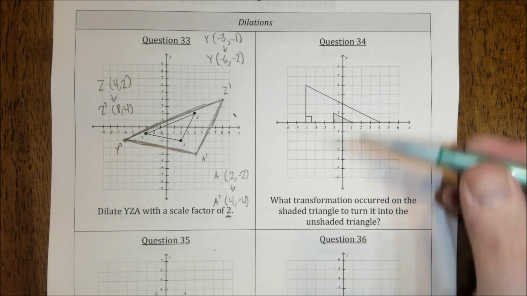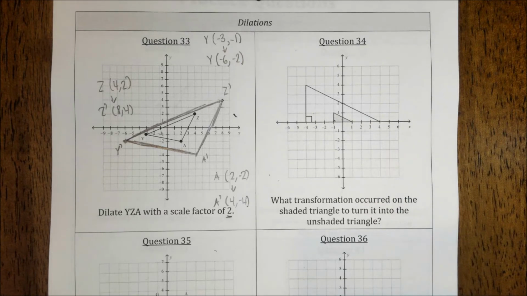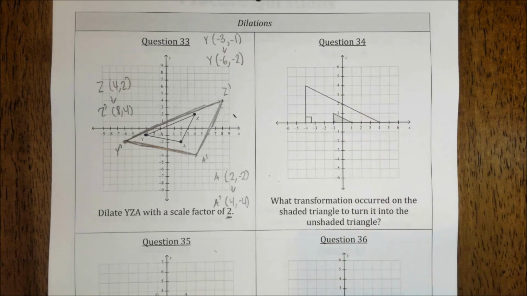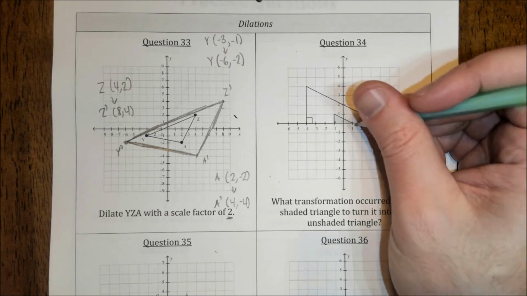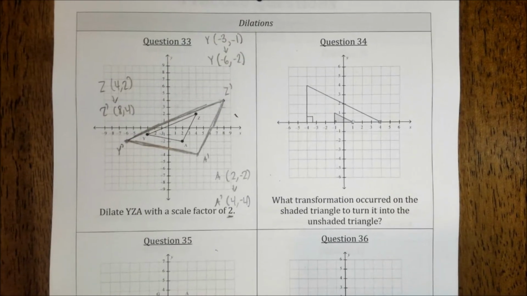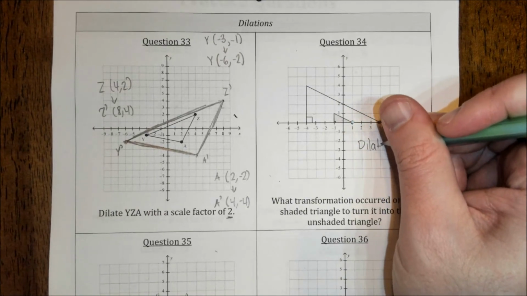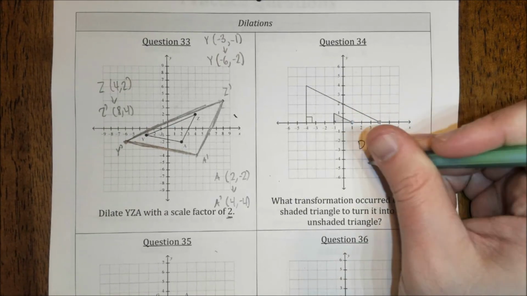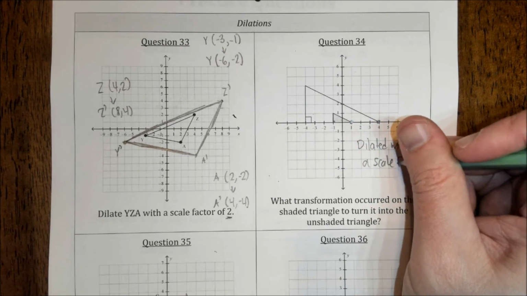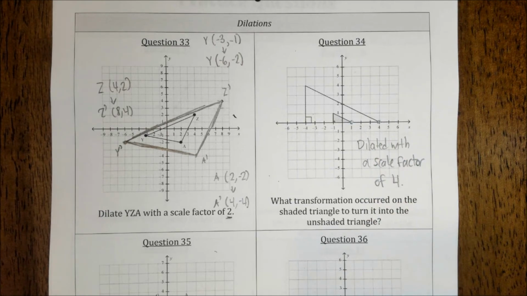Question 34 wants to know what happened to the shaded triangle to turn it into the unshaded triangle. Well, it got bigger, so we know that it's a dilation. This point used to be 1, 0, and now it's 4, 0. So 1 times what is 4? Well, it must be 4. So we dilated with a scale factor of 4.